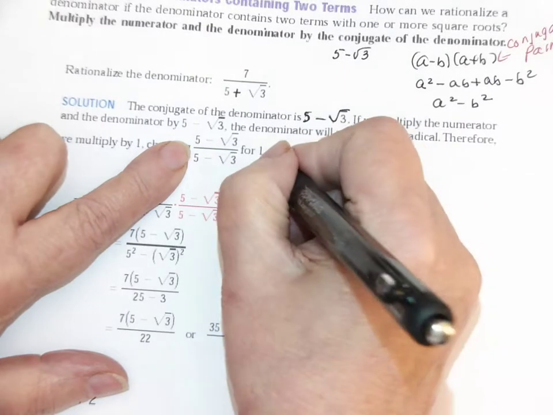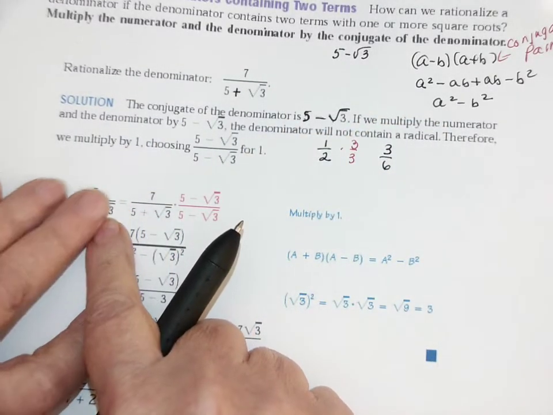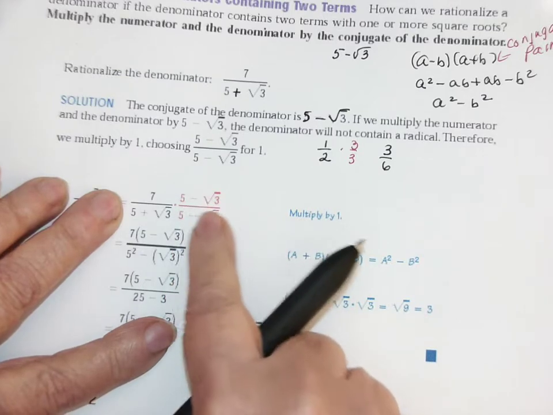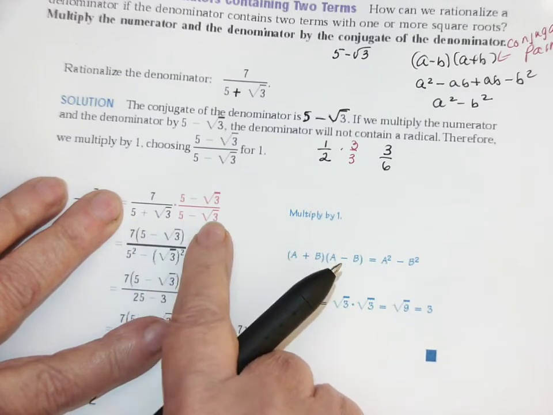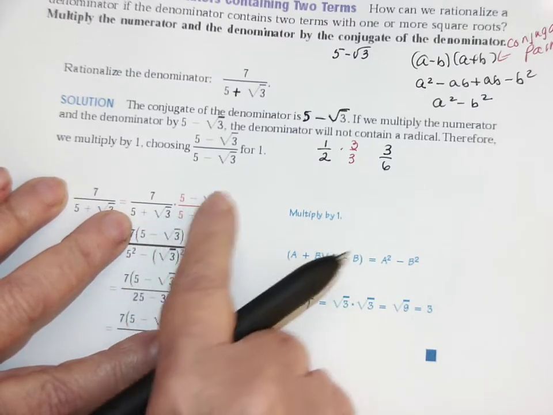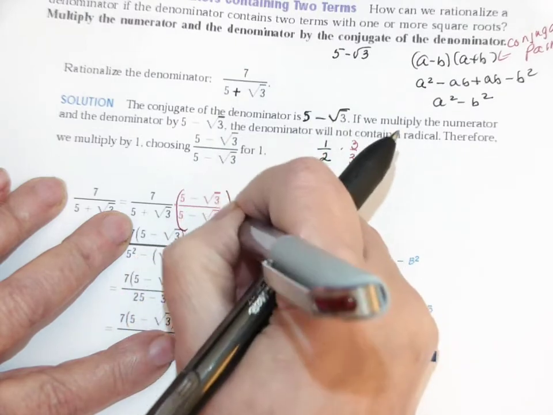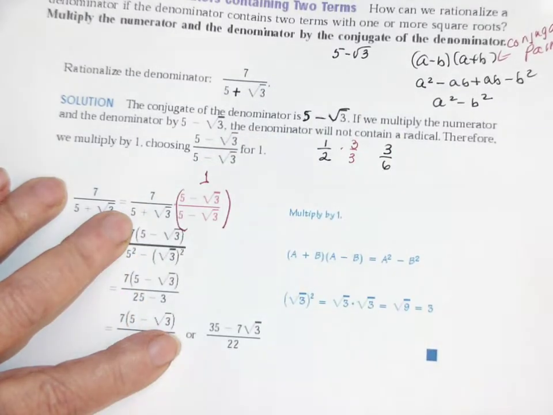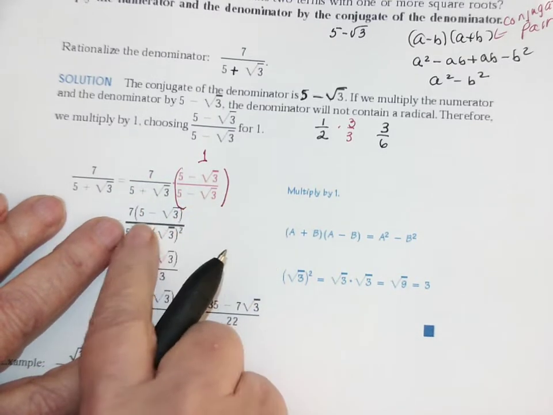So this is 1. So you take 7 over 5 plus the square root of 3. You're going to multiply it by the conjugate, 5 minus the square root of 3 over 5 minus the square root of 3. This is just 1. Anything divided by itself is 1. You get 7 times that numerator.